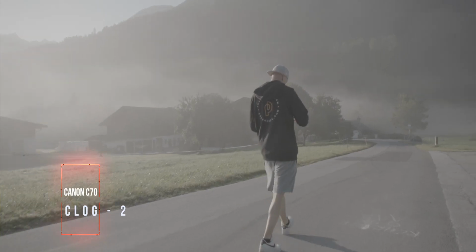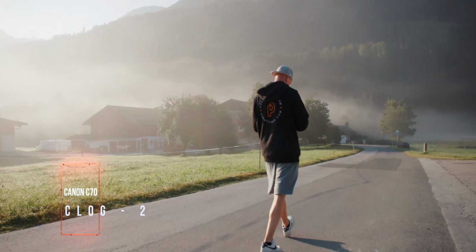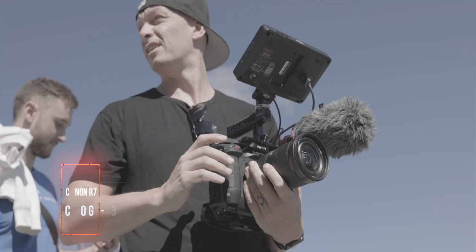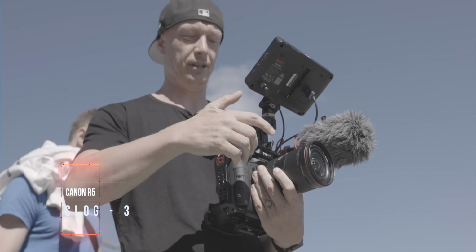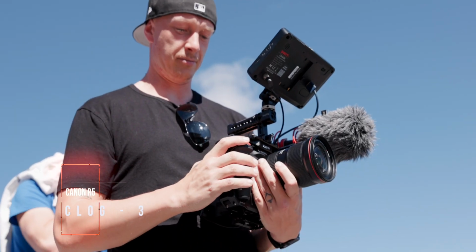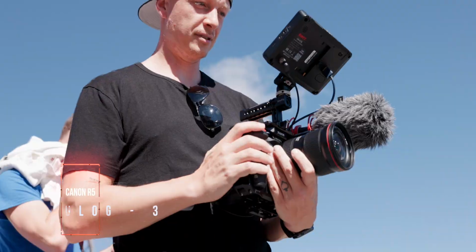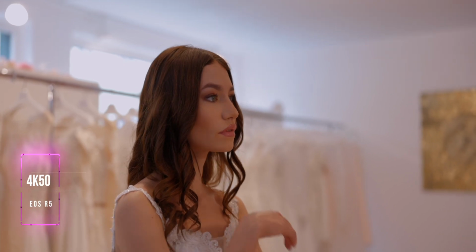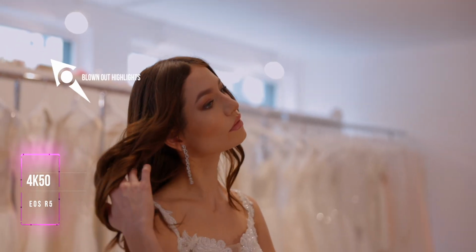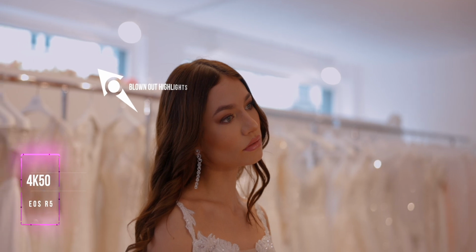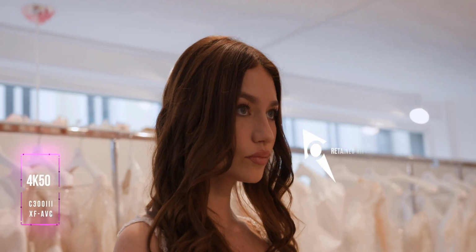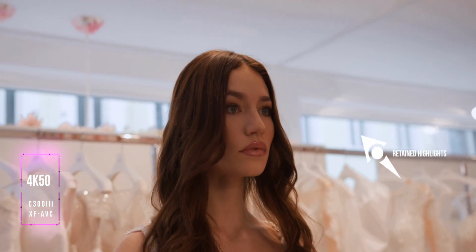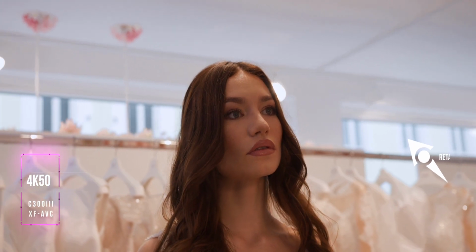And overall, the sensor of the EOS R5C is the same as the EOS R5, and without having tested it in real life, I would assume, and I'm pretty sure, it's the exact same dynamic range. And for me, dynamic range is such a huge point when getting a professional cinema camera. According to Canon spec sheets, the EOS R5C will feature 14 stops of dynamic range, whereas the C300 Mark III and the C70 feature 16 to 17 stops of dynamic range.